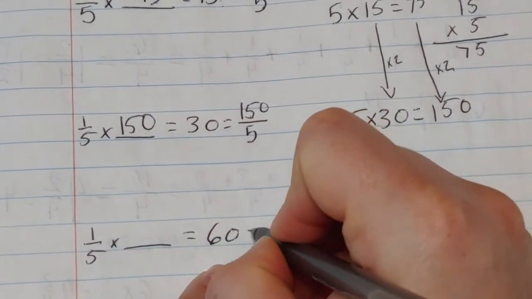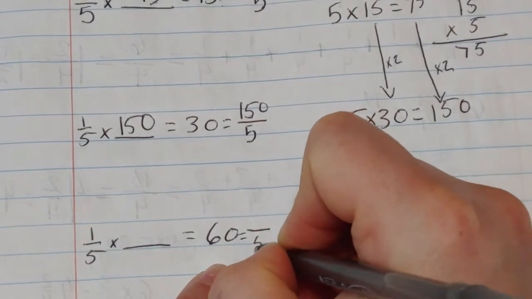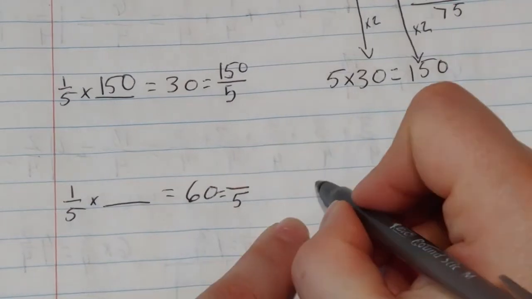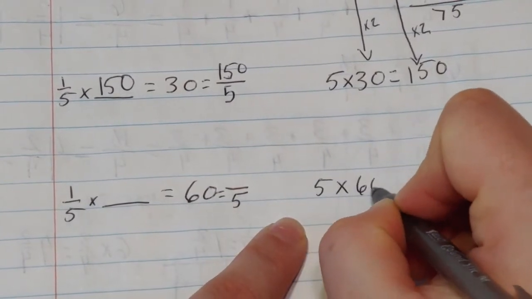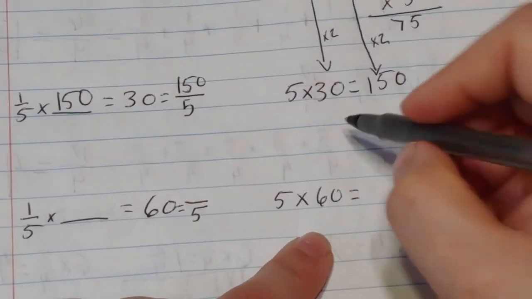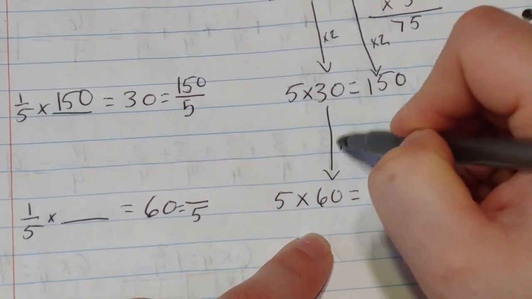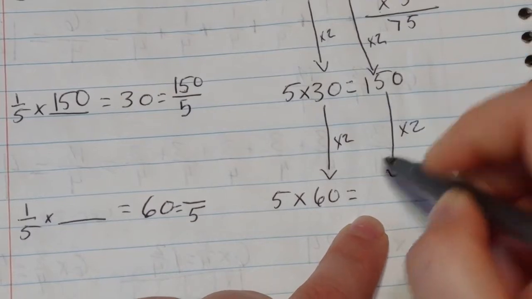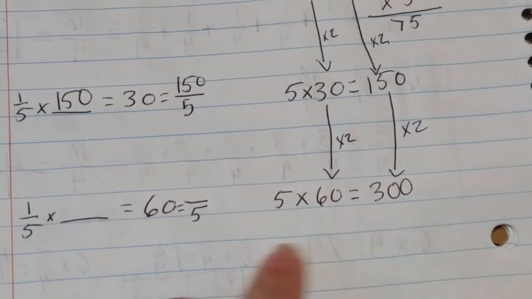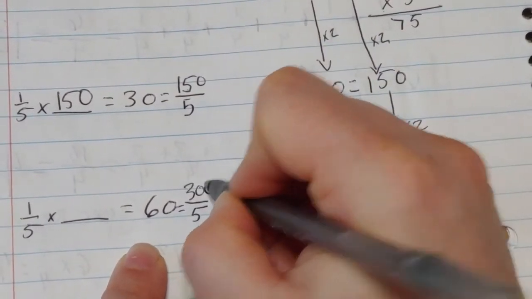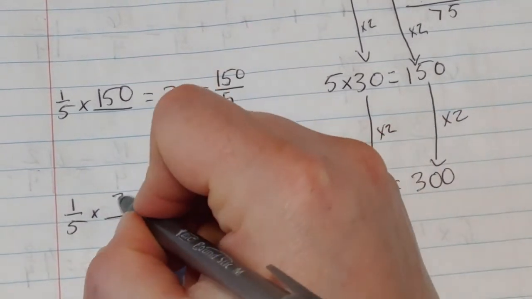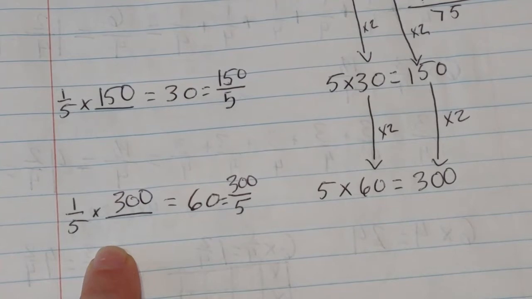So moving on, how many fifths is equal to 60? So 5 times 60 equals what? I noticed from above, we've got another double here. So this is also going to double. So 150 doubled is 300. So 300 fifths. 1 times what gets us to 300? 300.